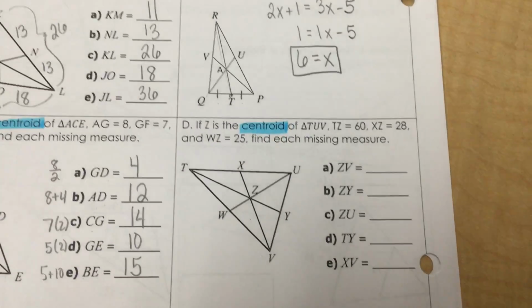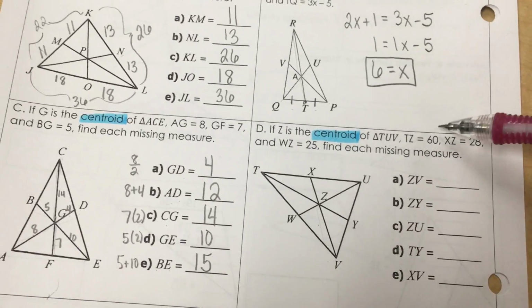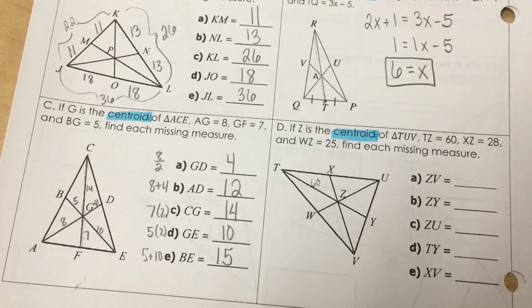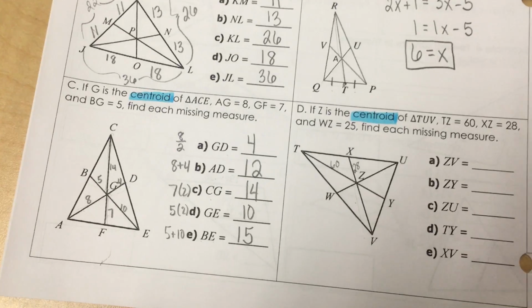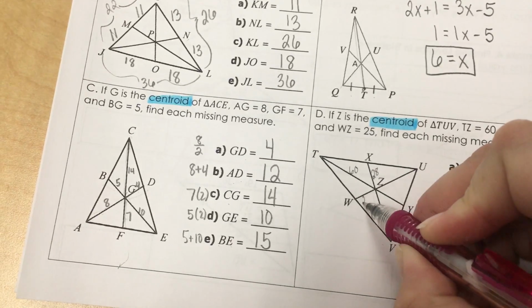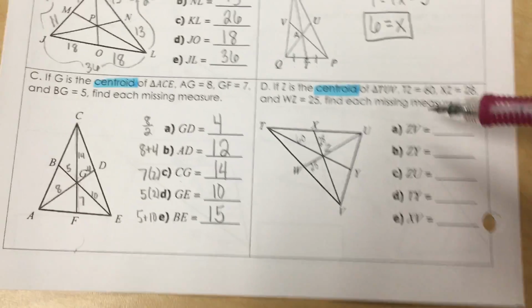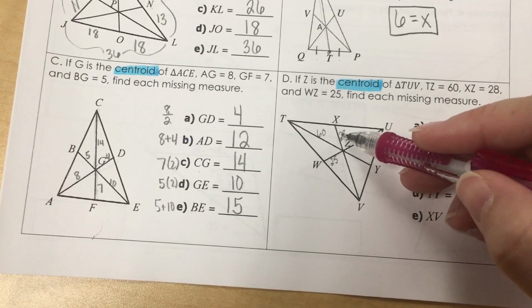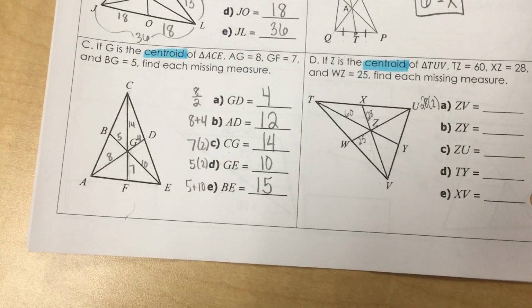Okay, and then D is very similar to that one. So we know Z is the centroid. That means that all of our segments are medians. TZ is 60. XZ is 28. And WZ is 25. So now we need to go through and start figuring out each piece. So ZV. All right, so ZV is the longer piece of the median, and so we'd have to double the smaller piece. So 28 times 2, which is 56.